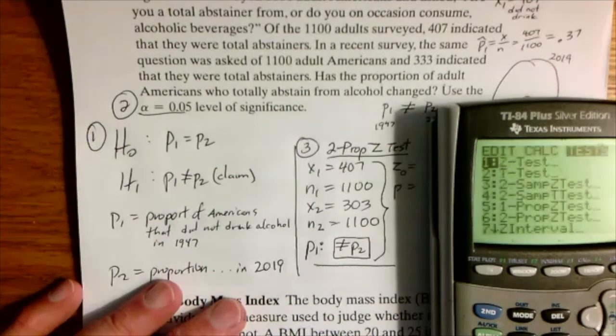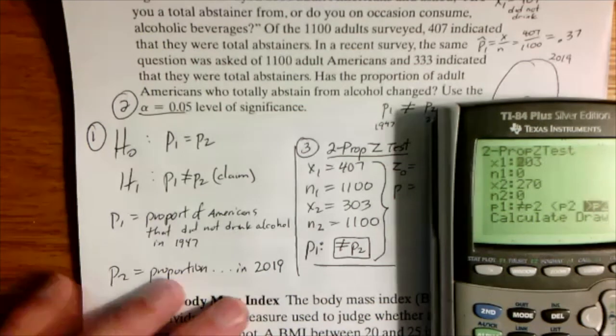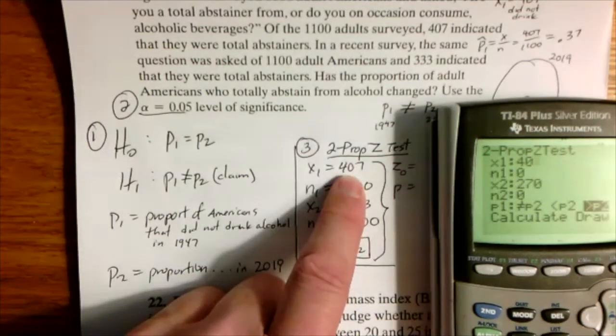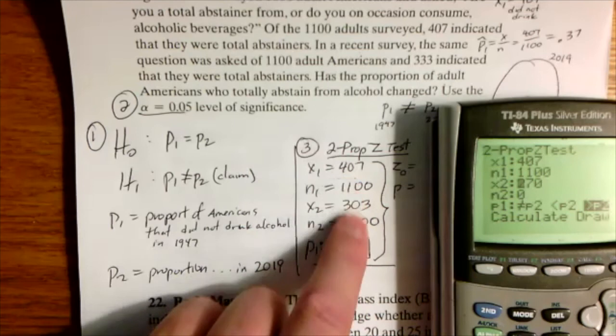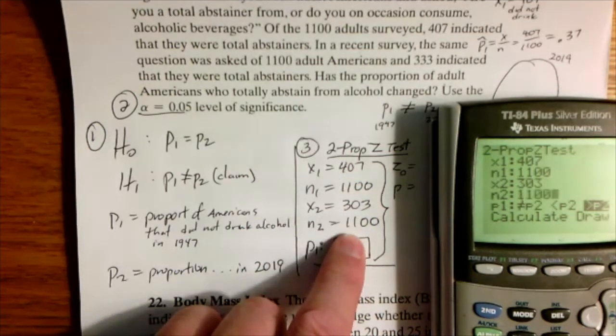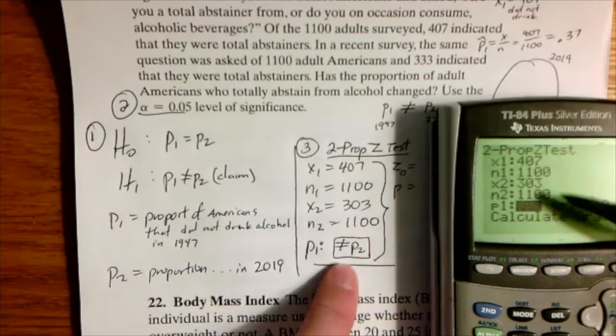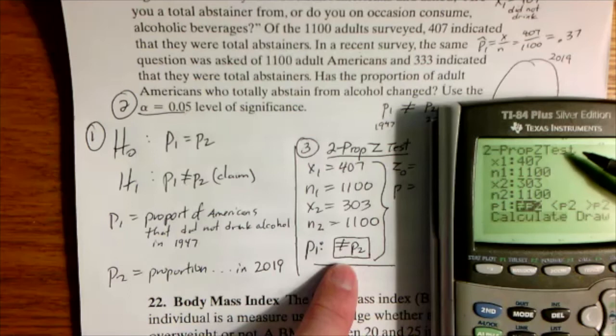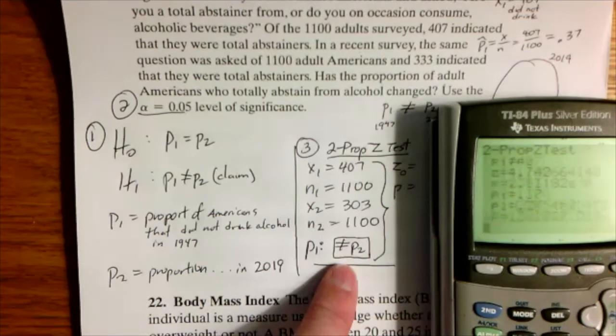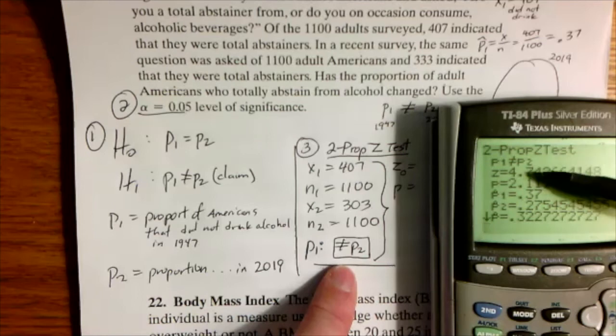Stat, tests. All right, so 2 prop z test. It's right under the 1 prop z test. So number 6. So 407 and 1100, 303 and 1100, and not equal to. 2 prop z test. Be careful because there's another test function that looks a lot like this one. It'll give you something completely different. All right, when we calculate, oh wow, big.